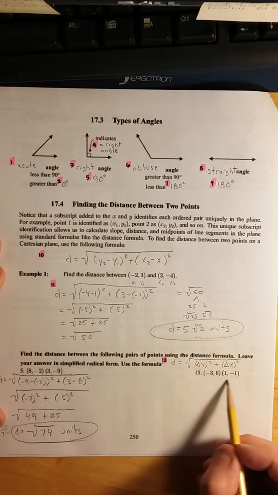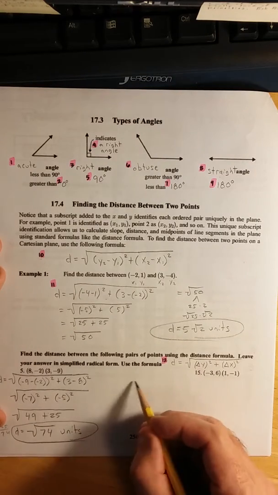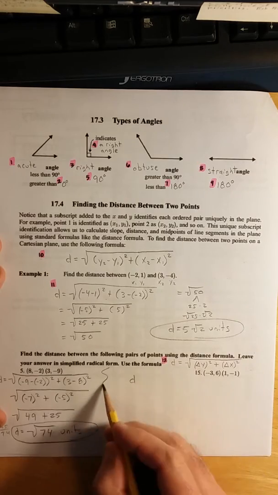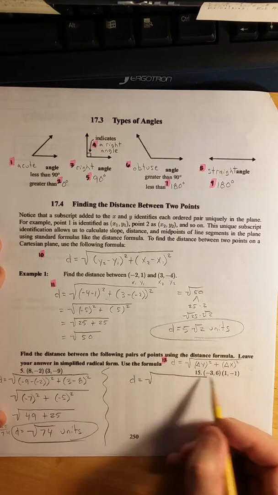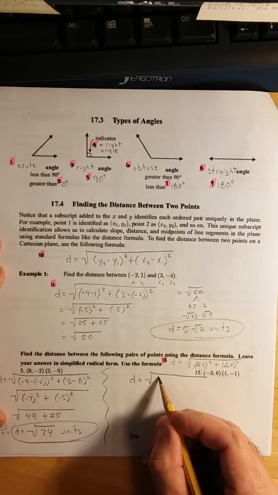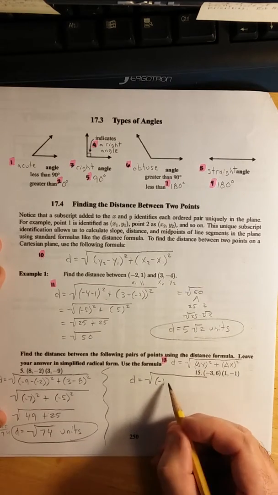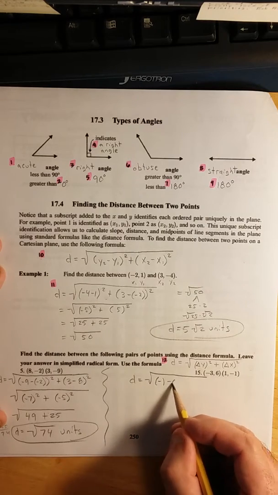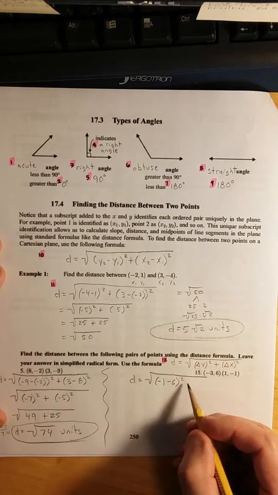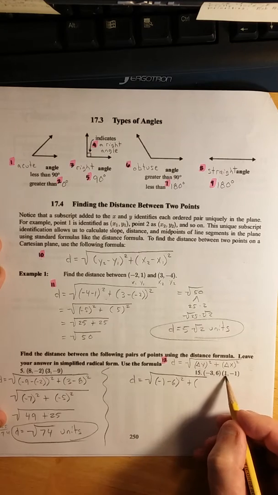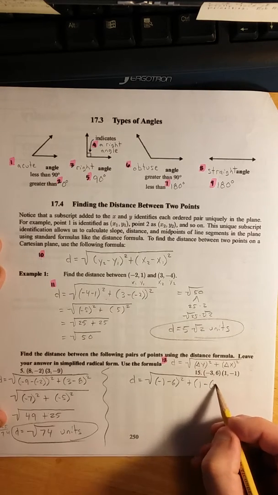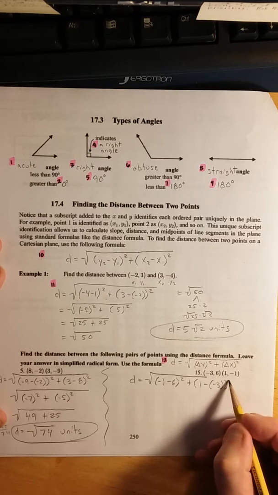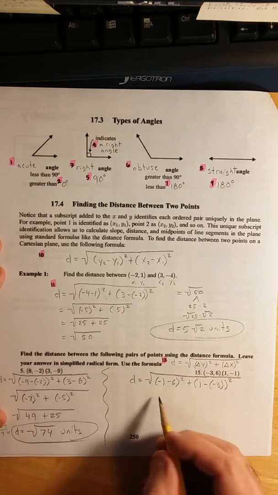Okay, let's go into this example really quick. So distance equals the square root of delta y. If we start with negative 1 minus 6, that quantity is squared, plus, we would have to start with 1 minus negative 3, and that quantity is squared.